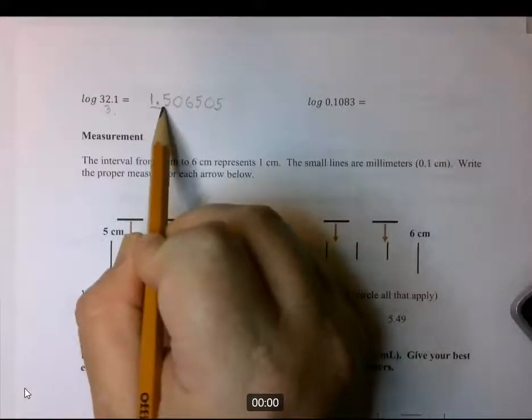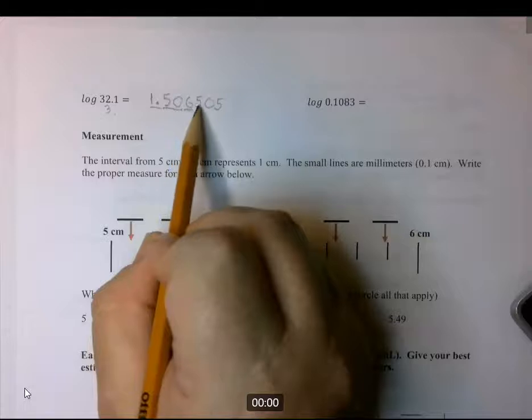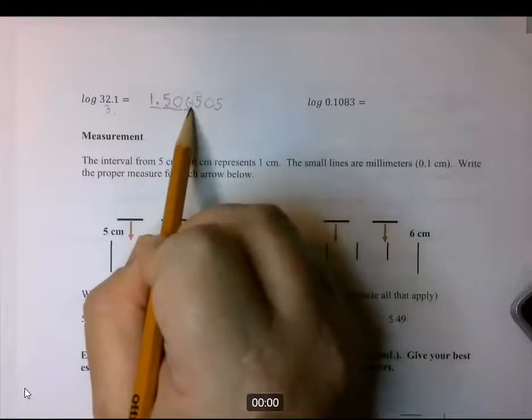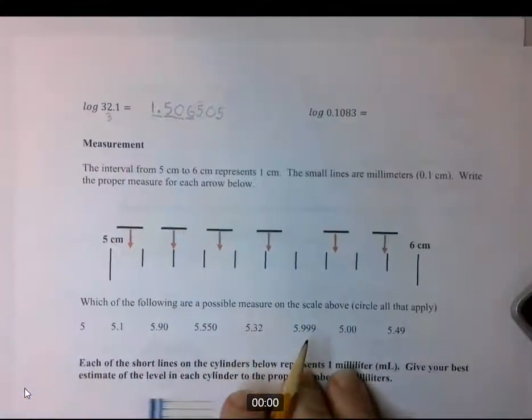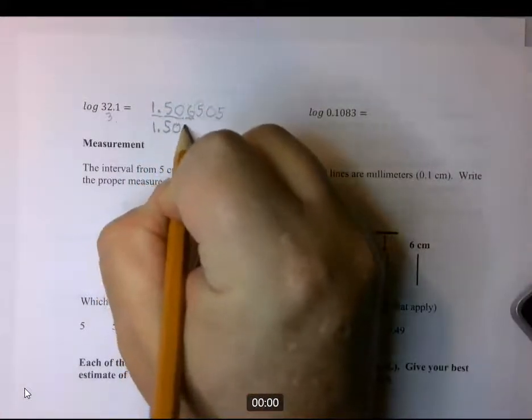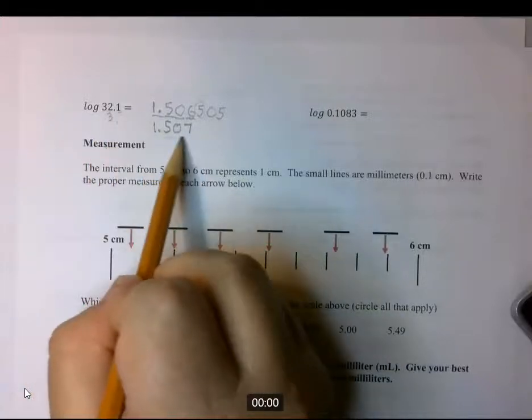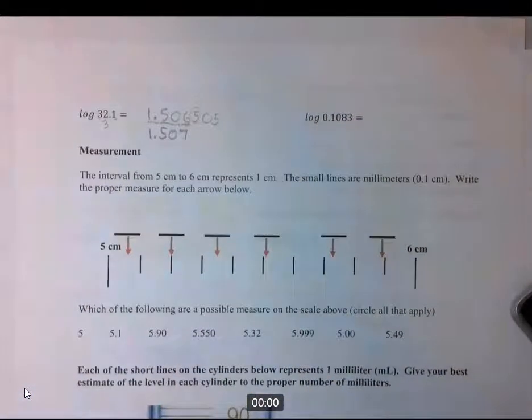So that's 1, 2, 3. That 6 right there is going to be the last digit. The 5 is going to round that up to a 7. So your answer is going to be, okay, so 3 significant figures, 3 places after the decimal. All right, you can do the other one on your own.